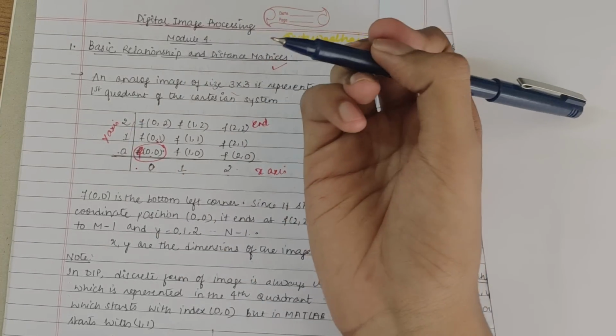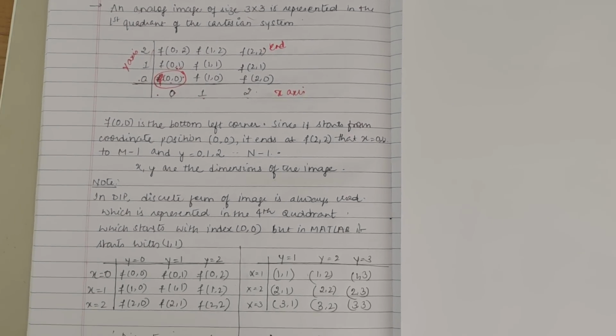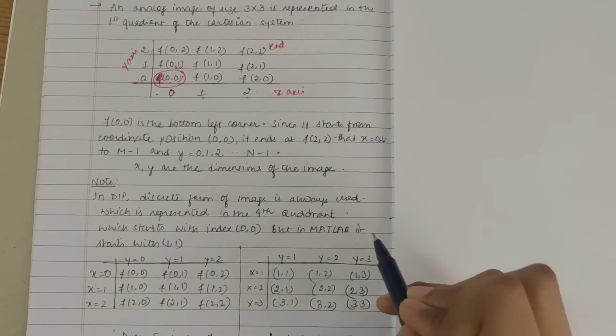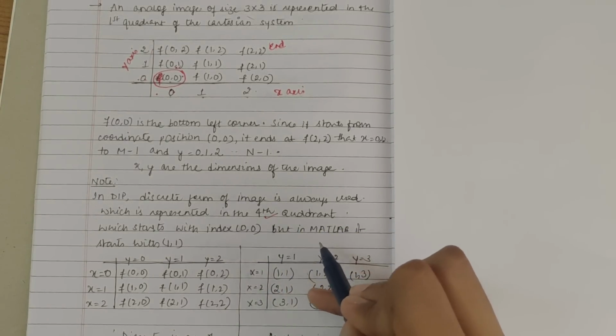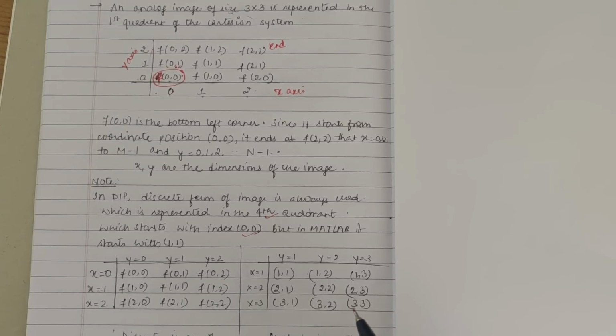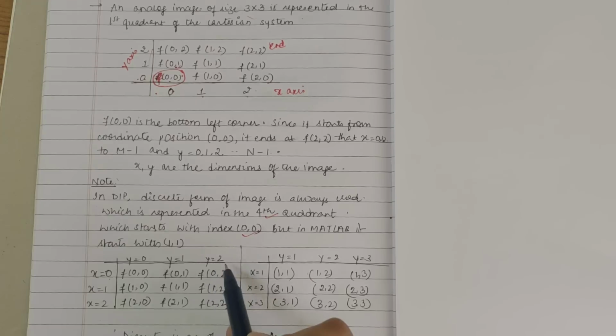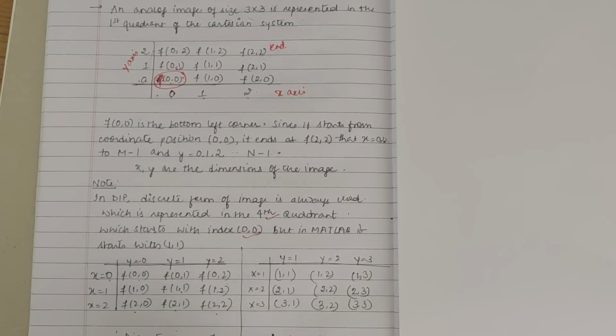Next we have x and y. Basically x and y are the dimensions of the image. Next, in DIP, the discrete form of an image is always used, which is represented in the fourth quadrant. In the fourth quadrant, it starts from an index of 0, 0, but in software like MATLAB, it starts with 1, 1. Again, we have just plotted the x-axis values and the y-axis values. We have given the combinations 0, 0, 0, 1, 0, 2, 1, 0, 1, 1, 1, 2, 2, 0, 2, 1, 2, 2. This is the discrete image of the fourth quadrant.